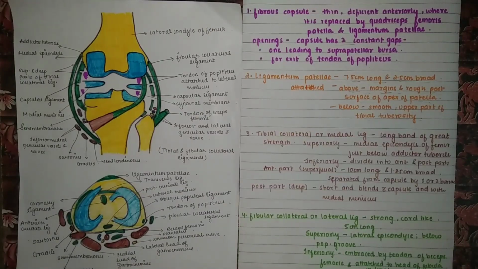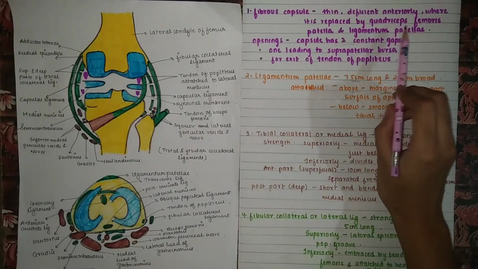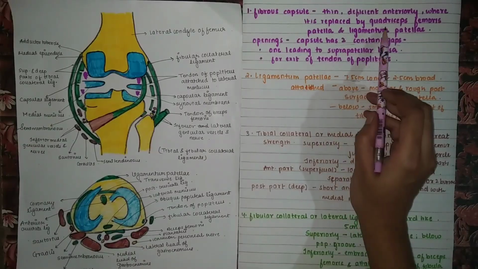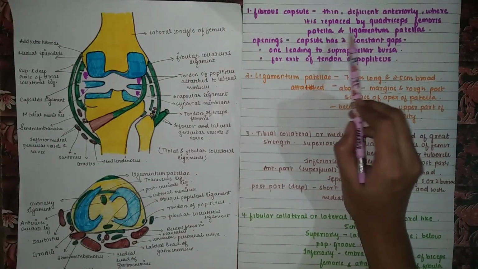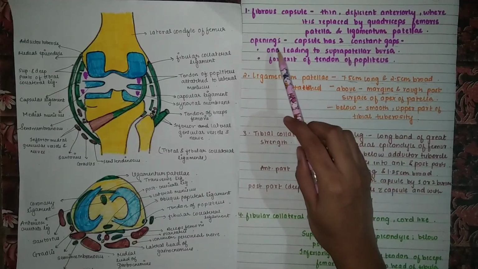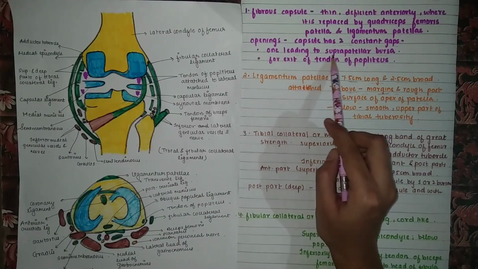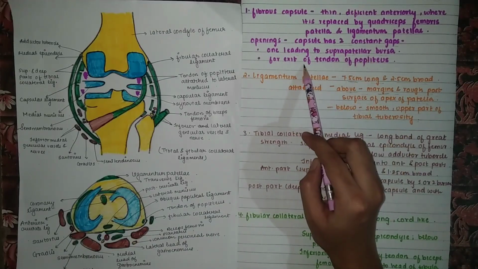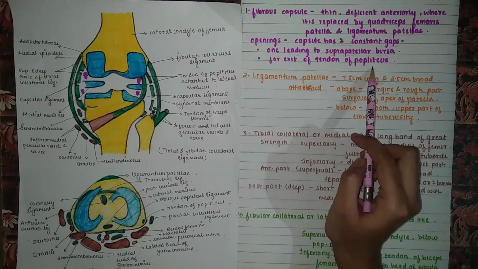Fibrous capsule: it is thin and deficient anteriorly, where it is replaced by quadriceps femoris, patella, and ligamentum patellae. It consists of two constant gaps, that is, two openings in the fibrous capsule. One is for the suprapatellar bursa, and the second is for the exit of the tendon of popliteus.